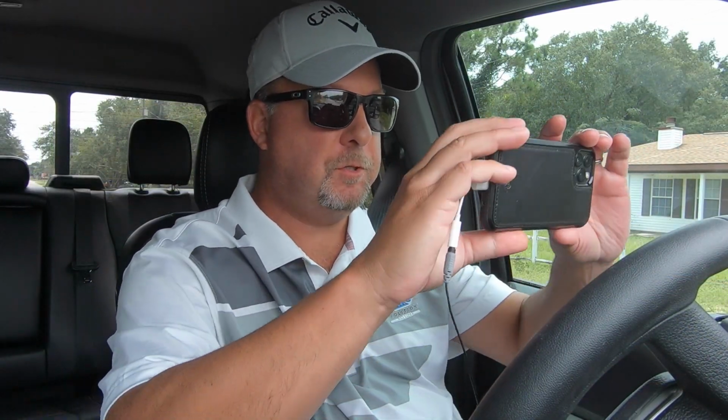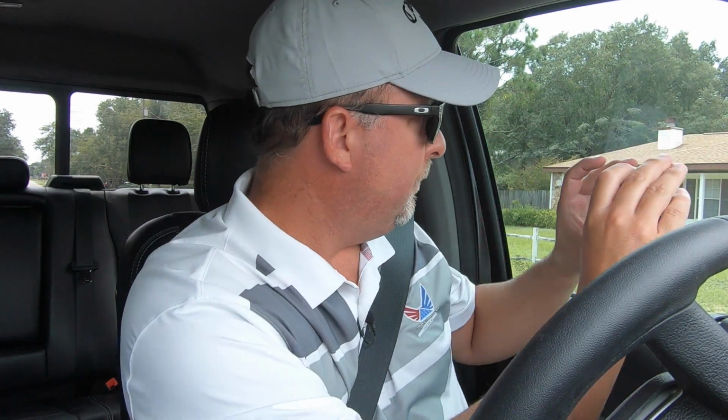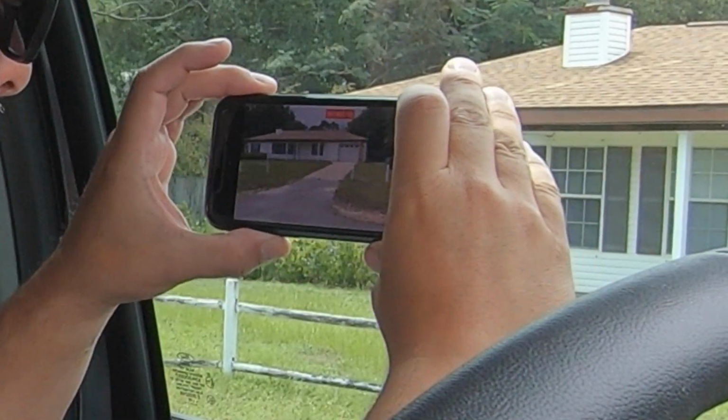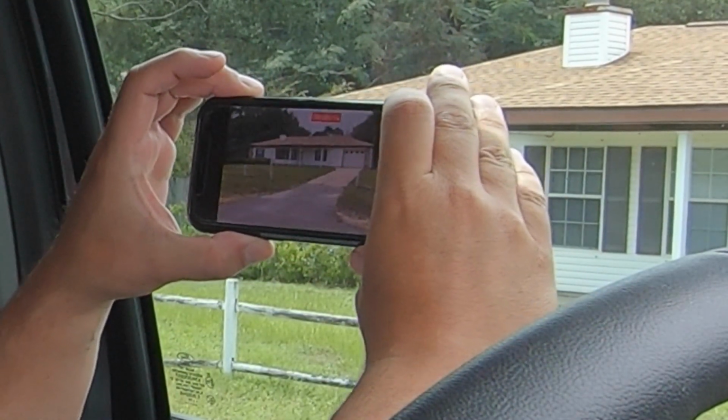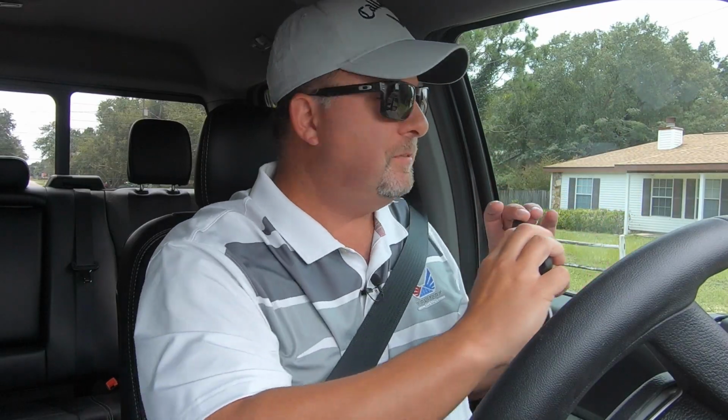All right, so just found another property. One thing I want to point out here, I want to show you what I'm seeing. You see it's trash day out here, and those trash cans are just hanging out. But when you look at the property, there's nothing there, right? There are no hoses, pots, plants, anything of that nature that really shows that somebody actually lives there.